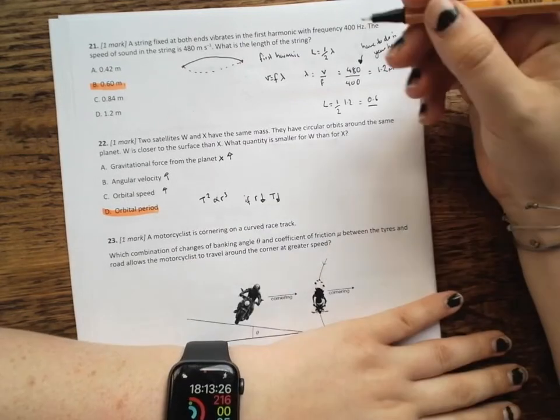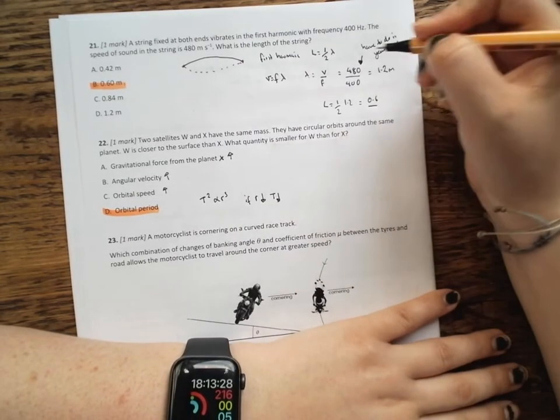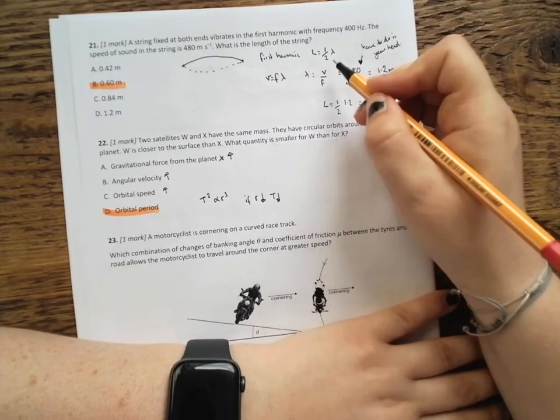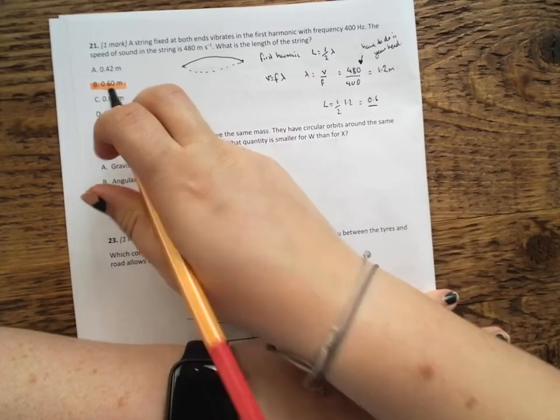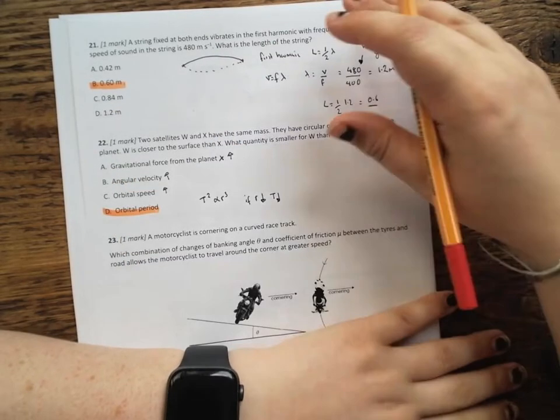In this case, that is the wavelength. That is not the length of the string, because the length of the string is equal to half of the wavelength. So it's half of 1.2, so it's 0.6, coming out to be the answer of B.